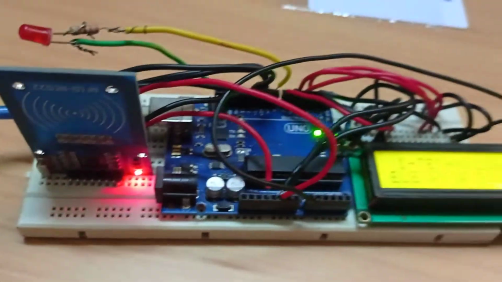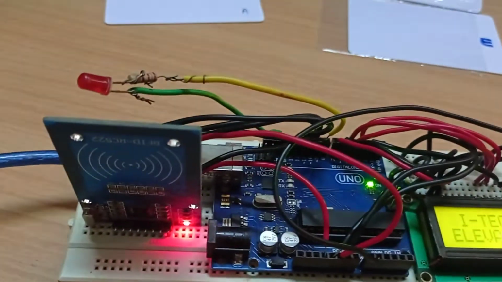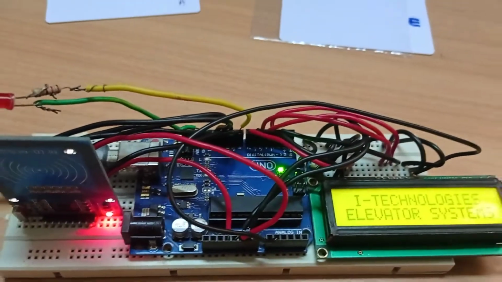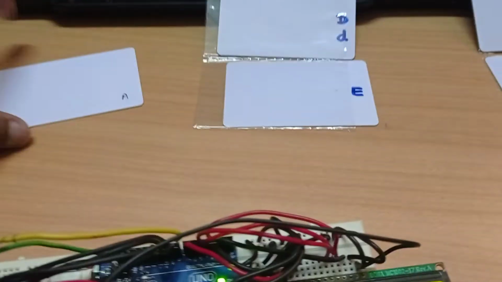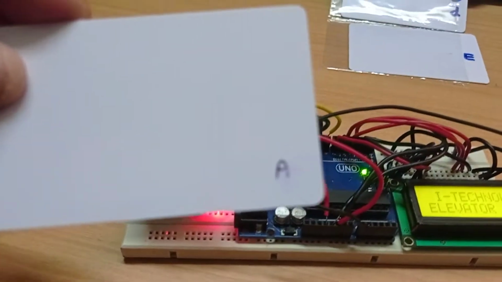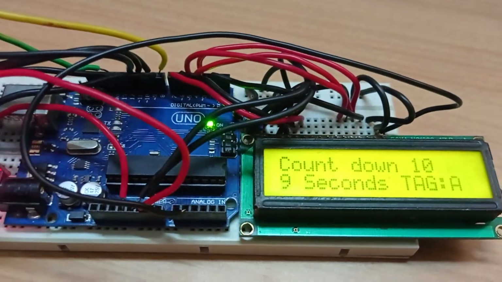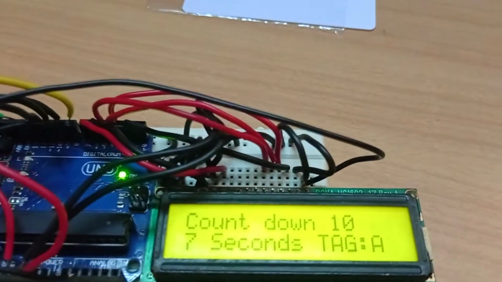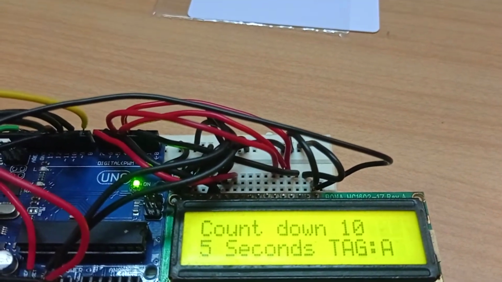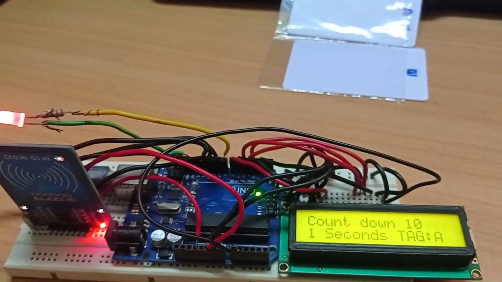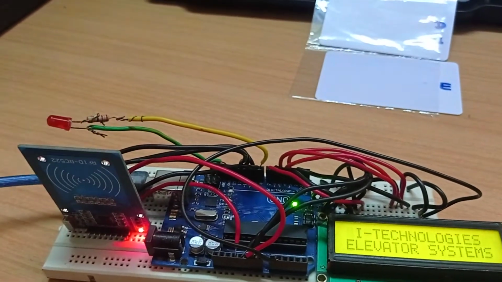So if there is a valid card detected over here, this LED will start glowing for the preset time. In this case, the preset time is 10 seconds. So let's try with one card. I'm trying to place the valid card A. Whenever I place the valid card A, you can see the LED is glowing and it has started counting down. The LED will glow exactly for 10 seconds, and then it will go off.